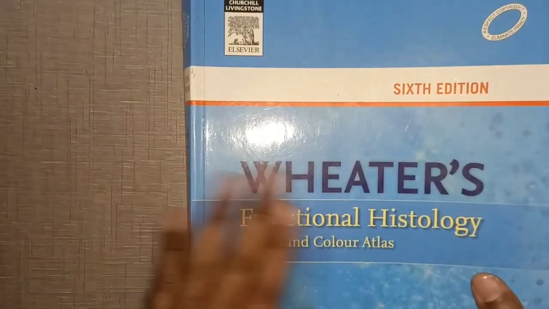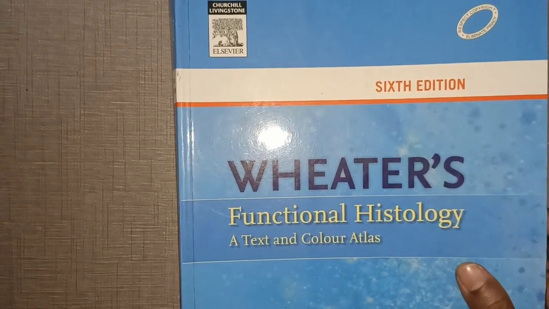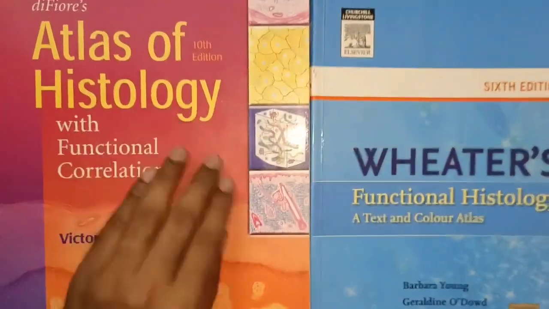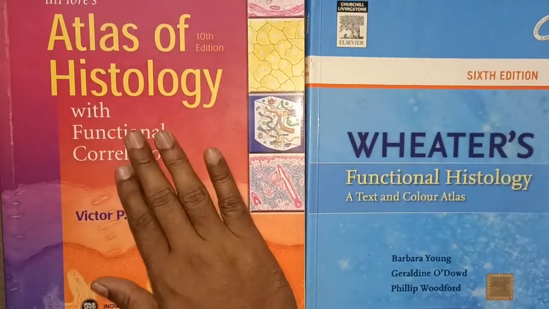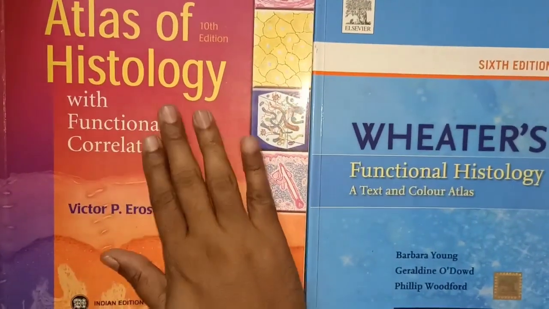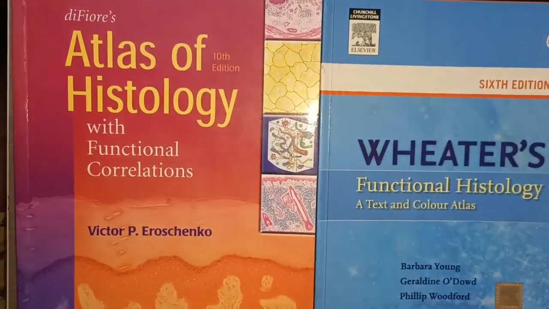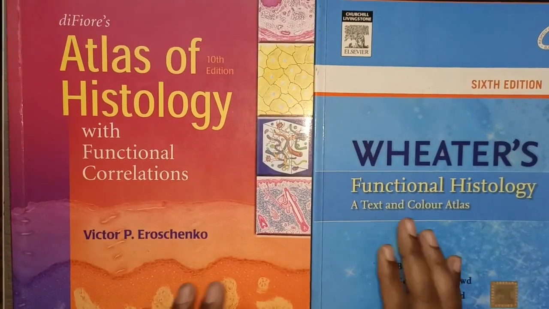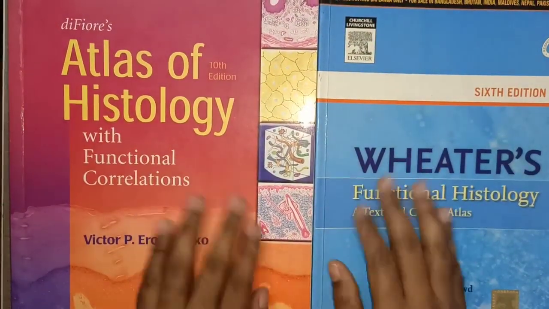I also recommend that all students, both UG and PG, study both textbooks. This one is more basic. If you can't follow anything in histology and just want to start with the basics, you can definitely go for DiFiore Atlas of Histology. And if you want to study in more detail or at an advanced level, you can definitely go for Weather's Histology. Both textbooks are recommended to read.